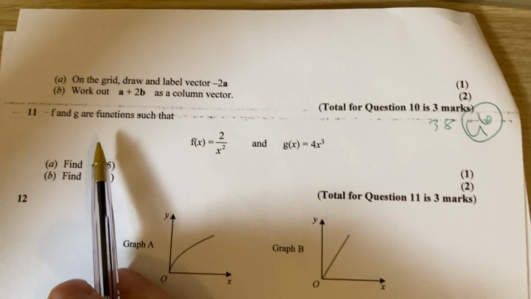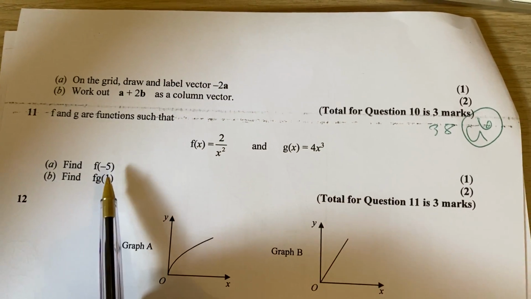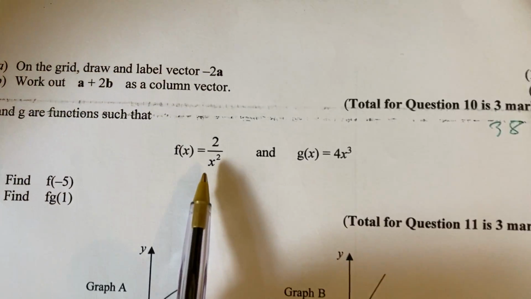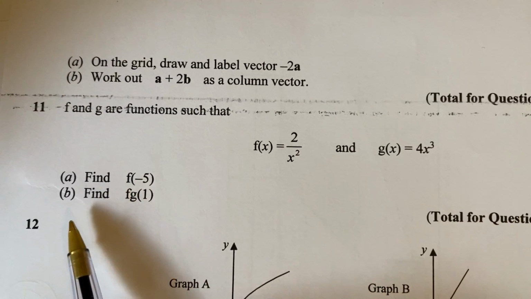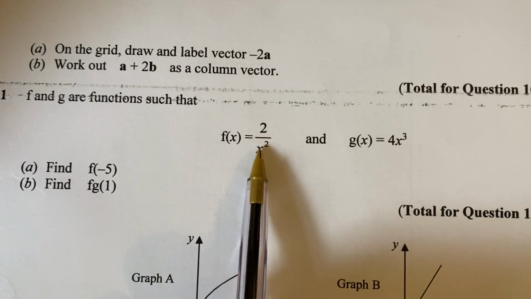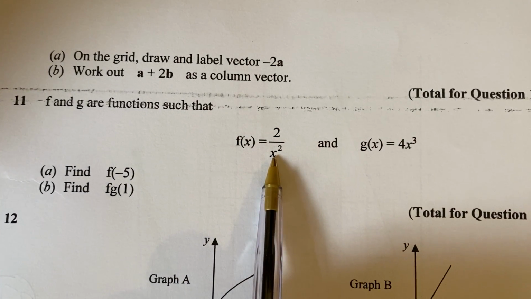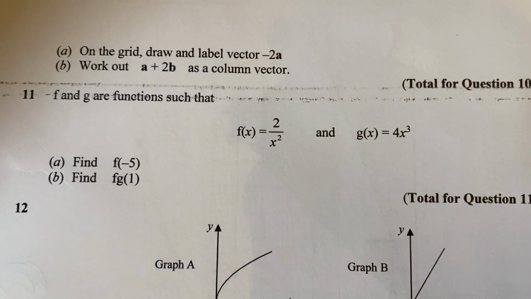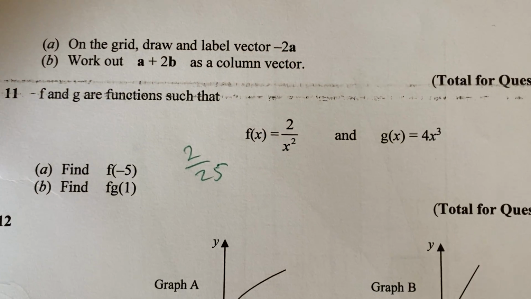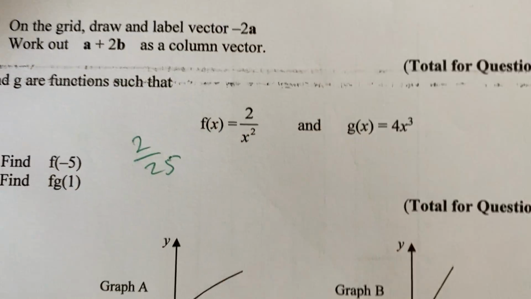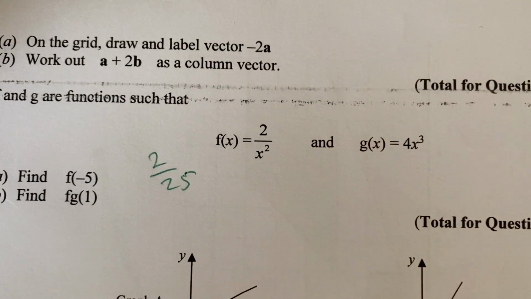So this is functions, okay? Literally, it tells you what to do with the value. So you put it in and it tells you what to do. So firstly, what happens if I put -5 into there? If I put -5 into there, -5 squared is 25. So literally, I get 2 over 25. And that's it. You can put it in your calculator if you wanted to, but that's how you do it.